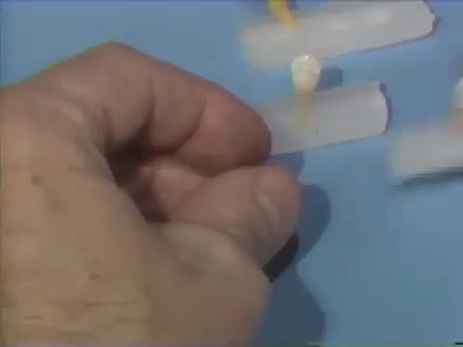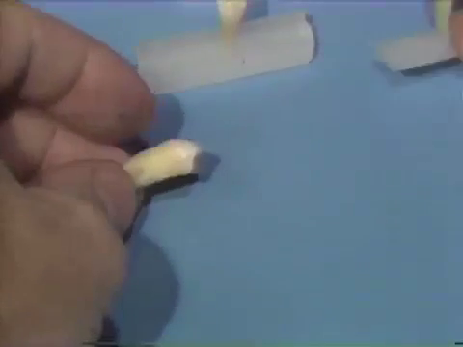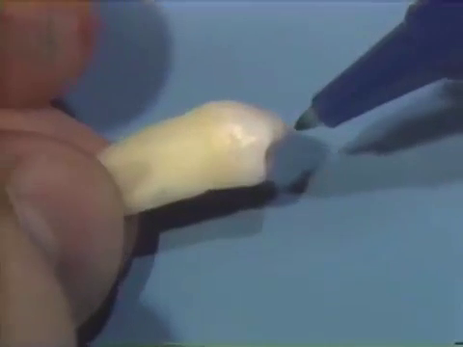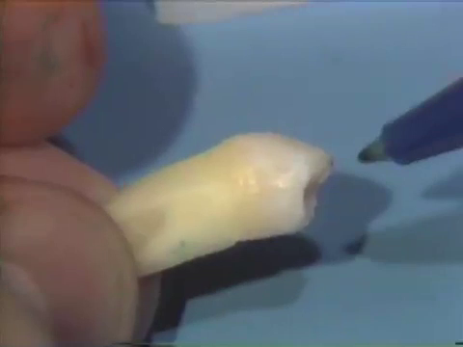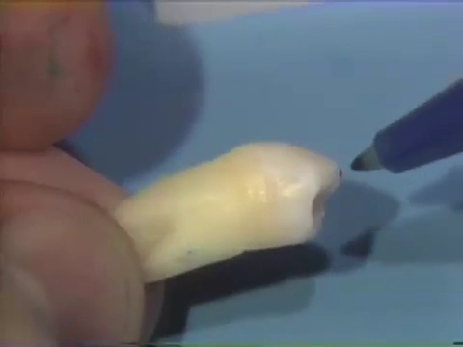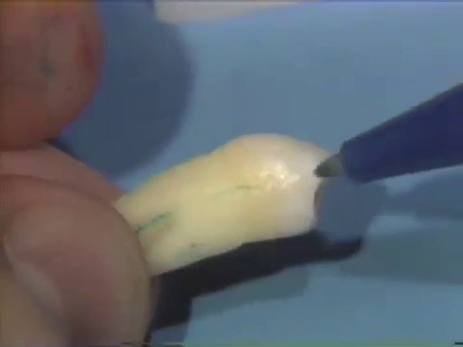Let's move on to our mandibular premolars. As I indicated earlier, a common characteristic is our cusp. We have two cusps, yet our lingual cusp is very small, and our buccal or facial cusp is very large and right over the center of the root of the tooth.